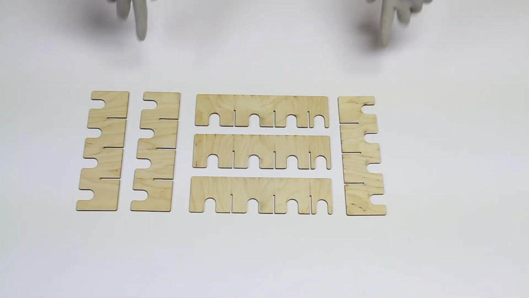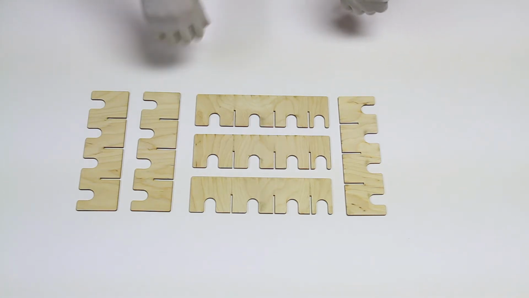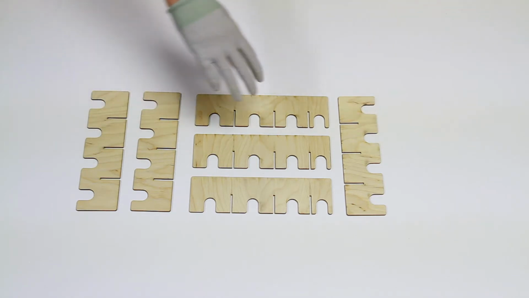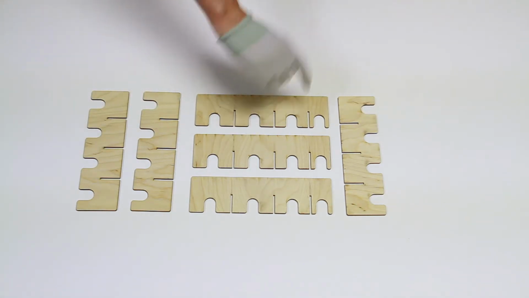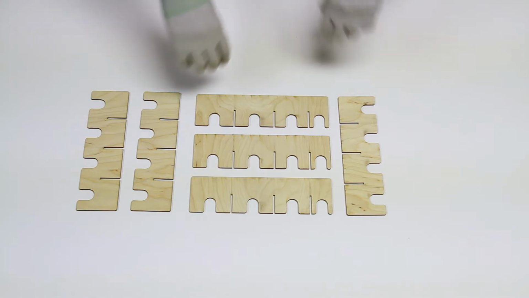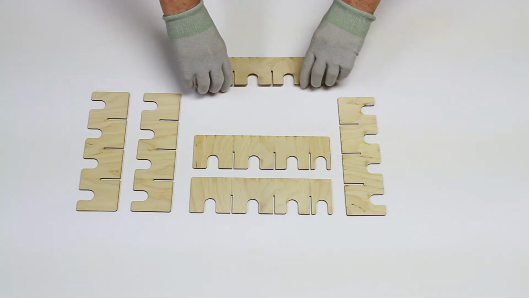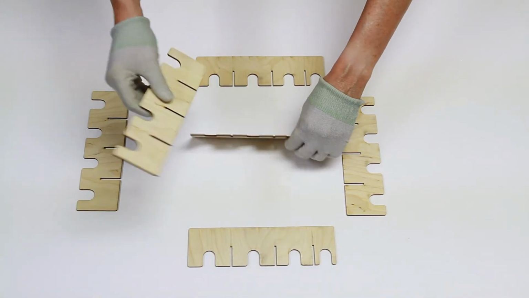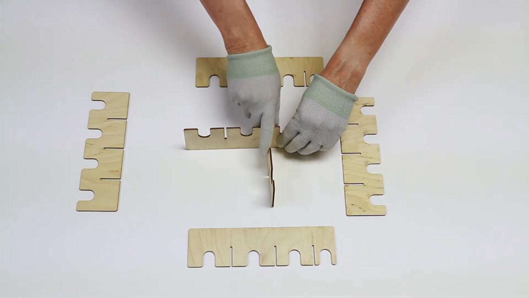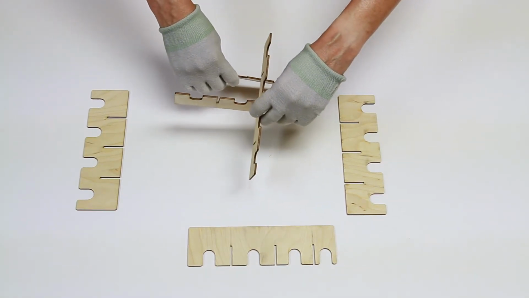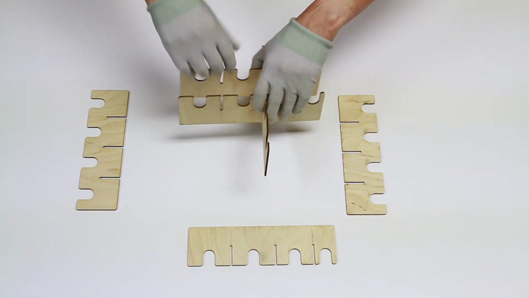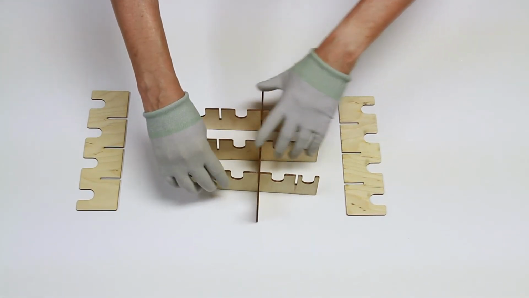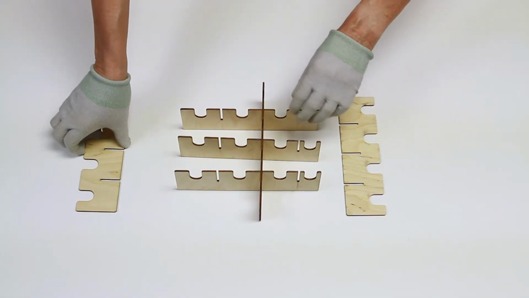Okay, we've cut our divider pieces. We have the tops, which are indicated by the sockets being on the bottom, and the bottoms where the sockets are on the top. Let's assemble the divider. I usually start with just two pieces, one top and one bottom, and then you put all the bottoms in. And then you finish off the tops.